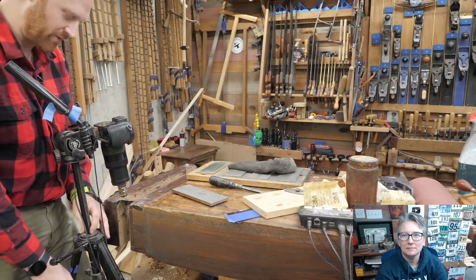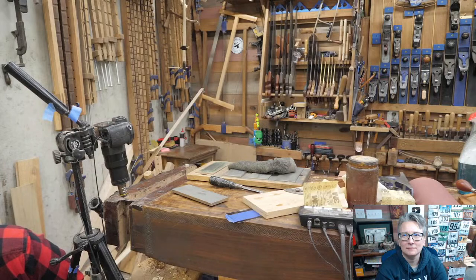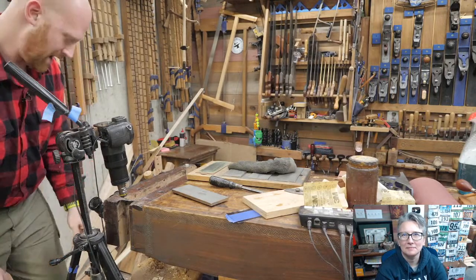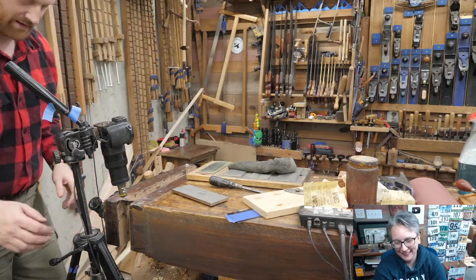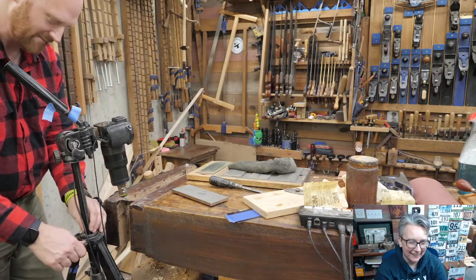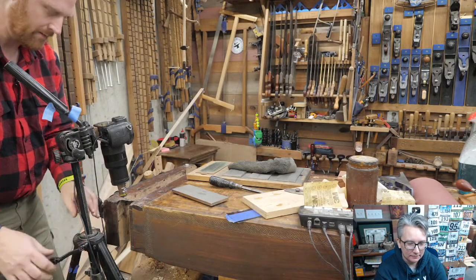Okay, this is a perfect shot. Perfect shot. Let me just see if I can move it just a hair. Too far. And out of focus. There. Okay. Don't touch it.